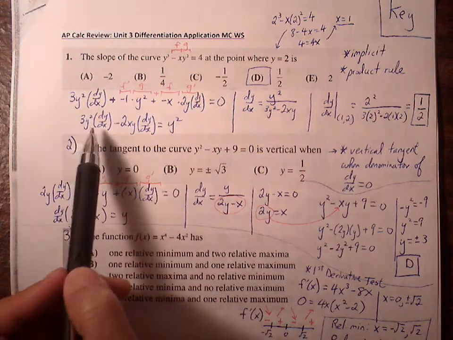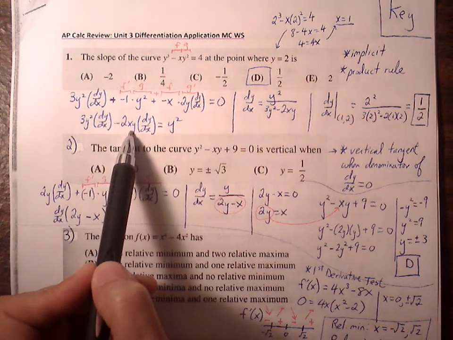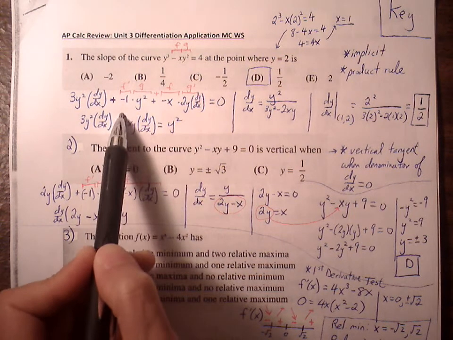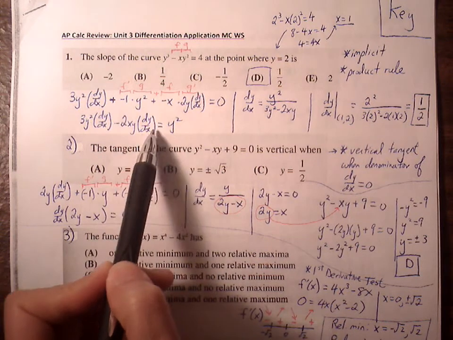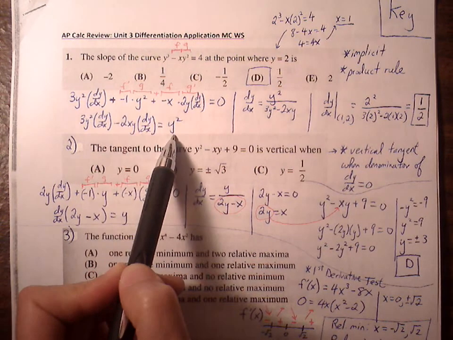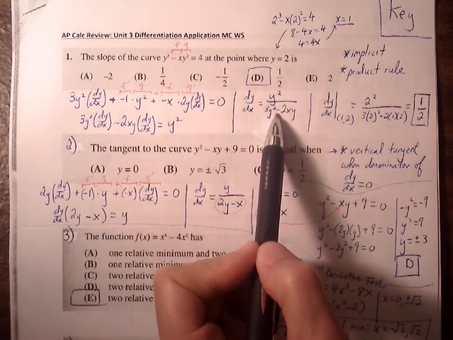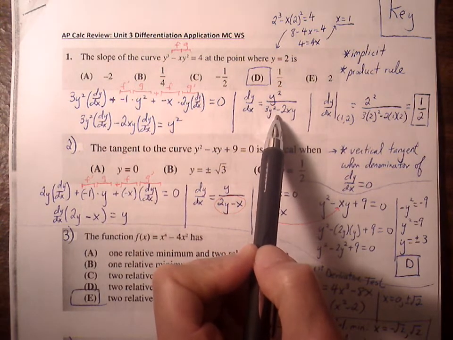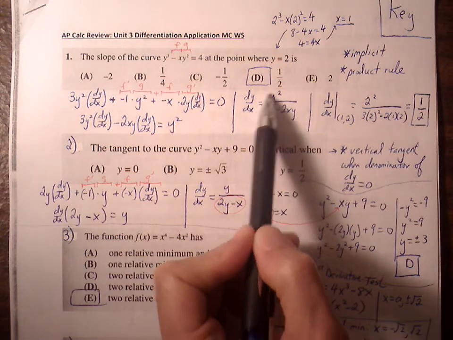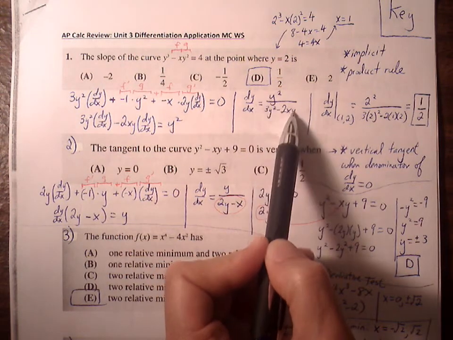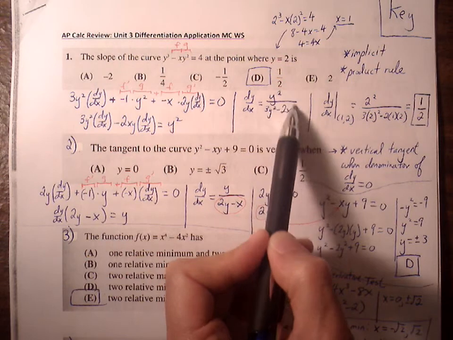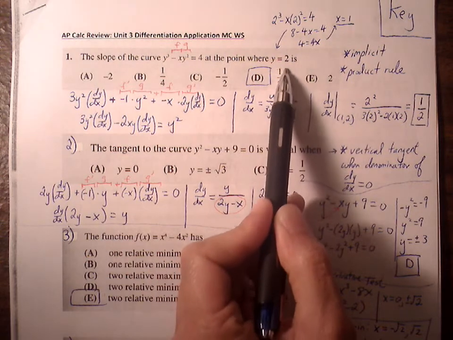So now we clean this up, we get 3y squared dy/dx minus 2xy dy/dx equals y squared. I'm going to keep the dy/dx terms on the left and move the non-dy/dx term to the right. We can factor dy/dx out, divide the parentheses over, and now we have our slope formula. But notice that if I want to find the slope at this point, I'm going to need the x and the y value. But the problem only gives us the y value.